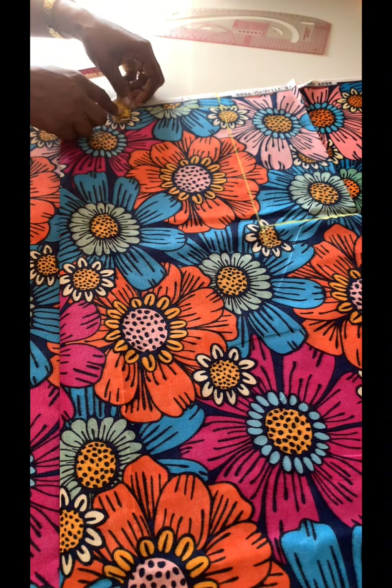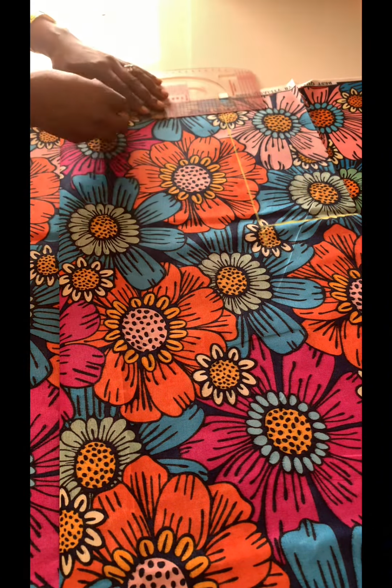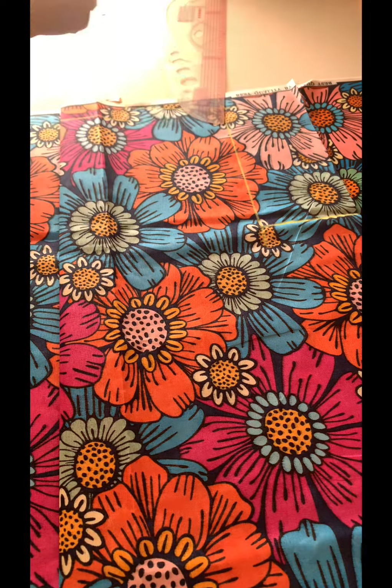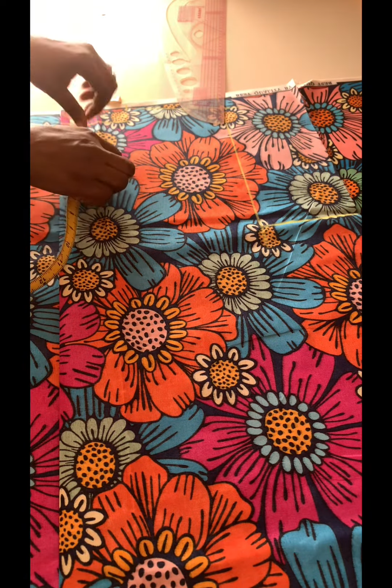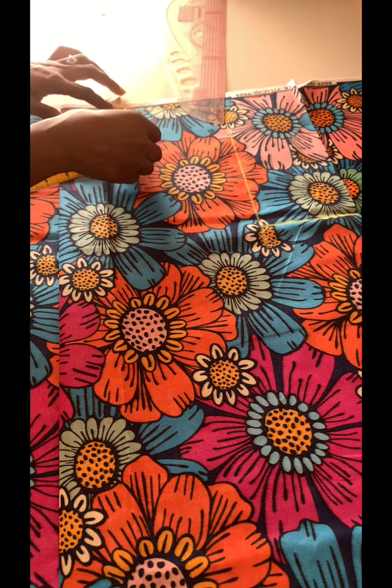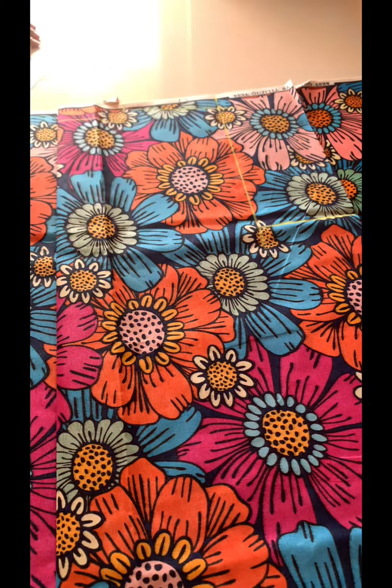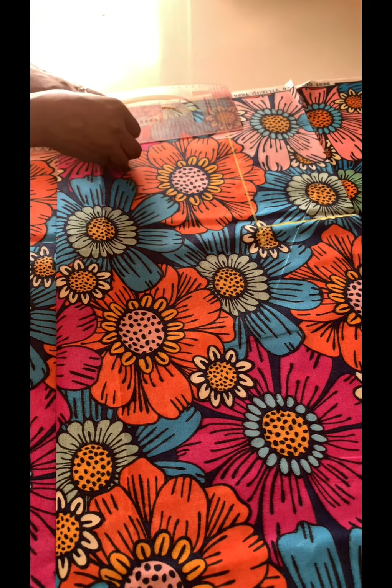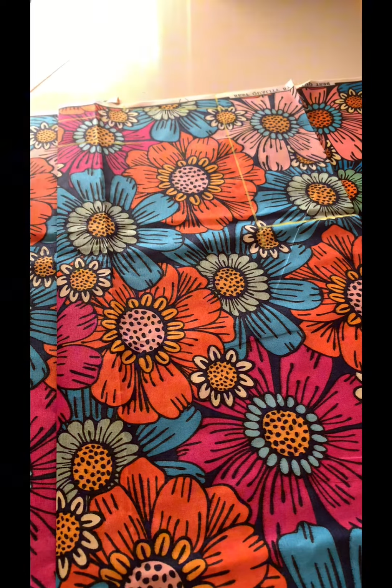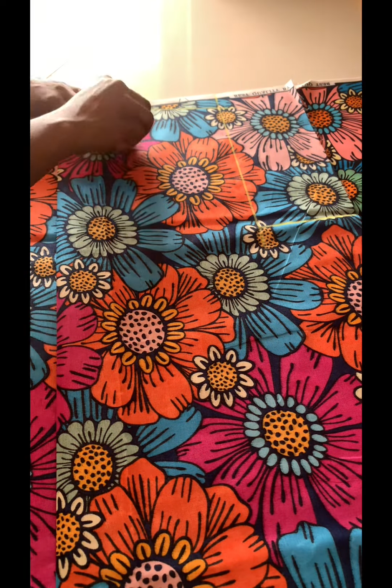Now I'm going to draft the neckline of the back, which is 1 inch, which is going to make our back 1 by 3 inches. Then the front is going to be 3.5 like so. It is going to make our front neck 3.5 by 3 inches.